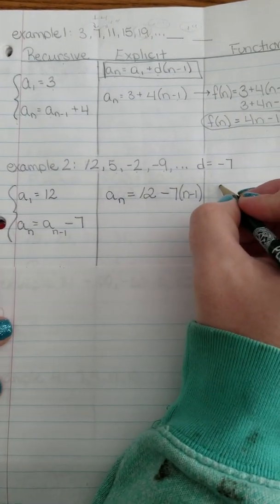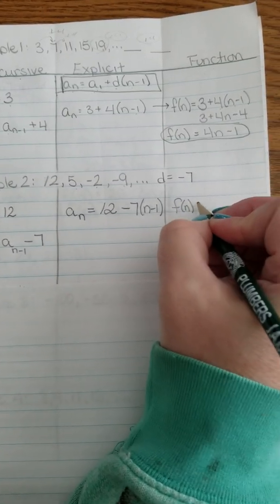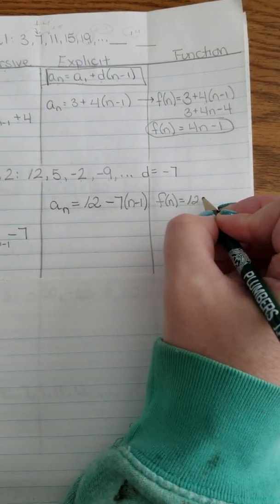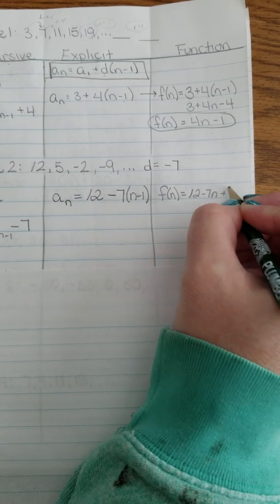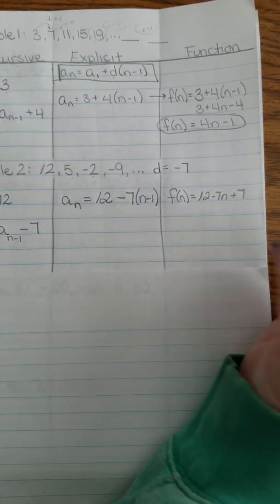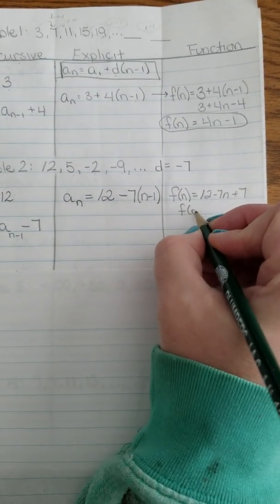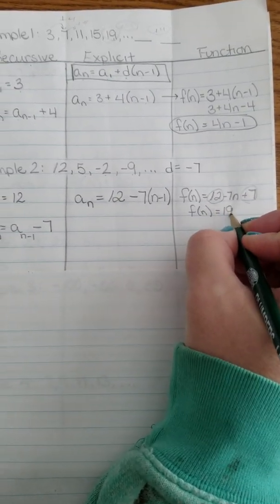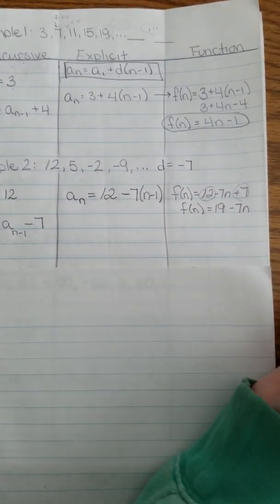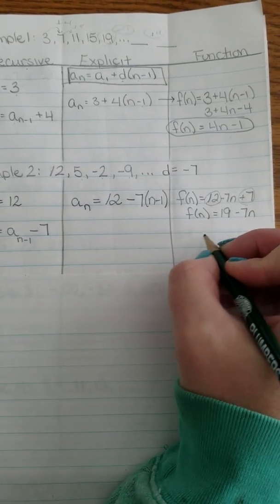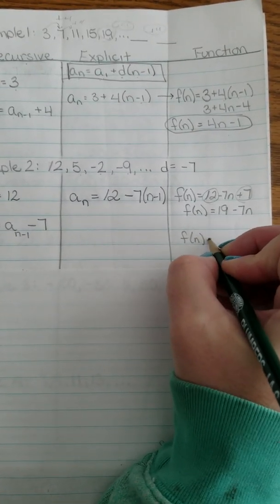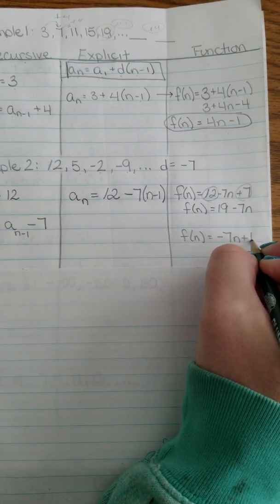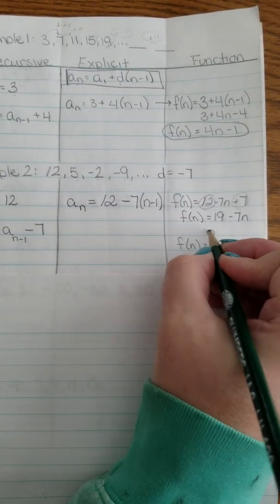Then the function, make sure you use function notation. Distribute it out. Combine like terms. 12 and 7 is 19 minus 7n. Of course, if you write this as f of n equals negative 7n plus 19, that is correct as well.